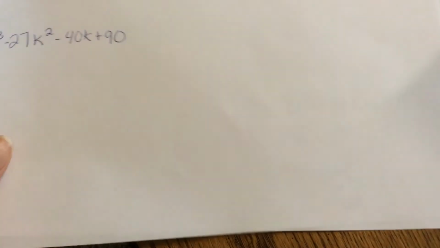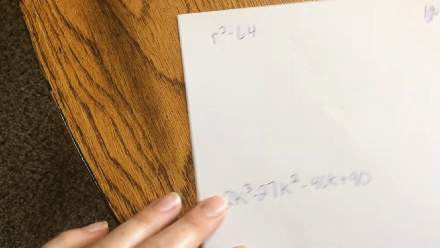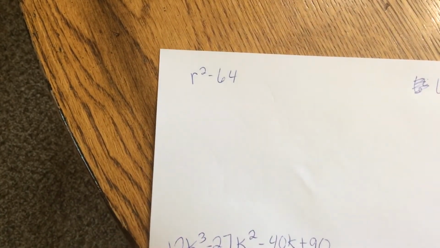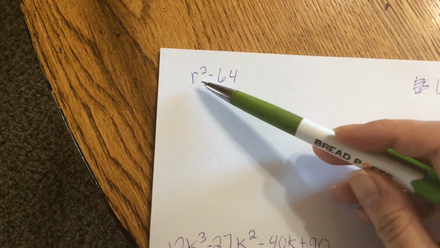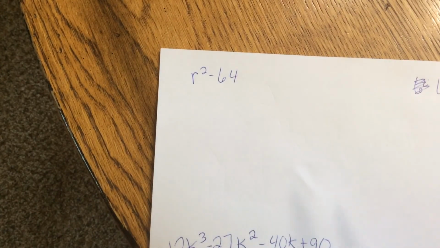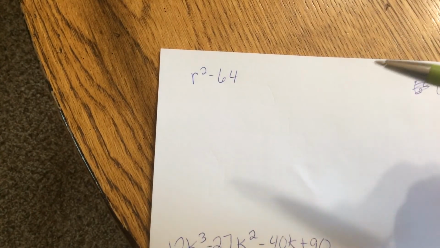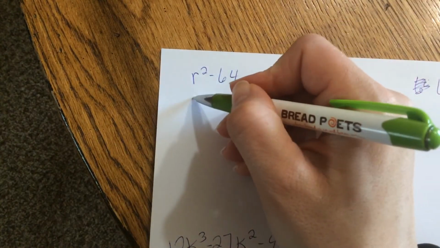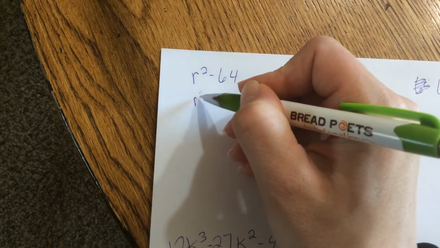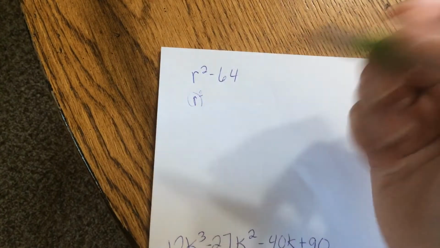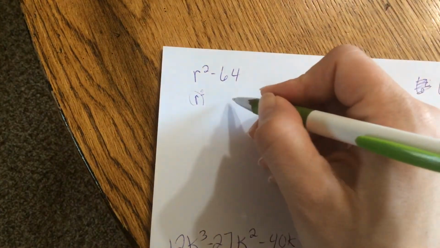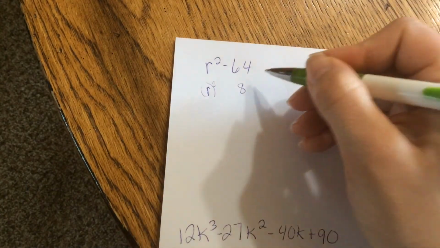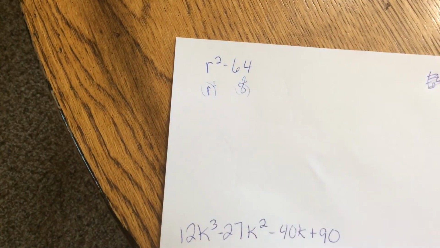Okay, so what happens if you only have 2 terms? If you only have 2 terms, first check, does anything factor out? Well, r squared, nothing's going to factor out, and this one doesn't have an r, so it doesn't factor. Then check if you have perfect squares again. So this one, I have r squared, and 64, which is the number I did last time, which is 8 squared. So right here, I have a difference of squares.